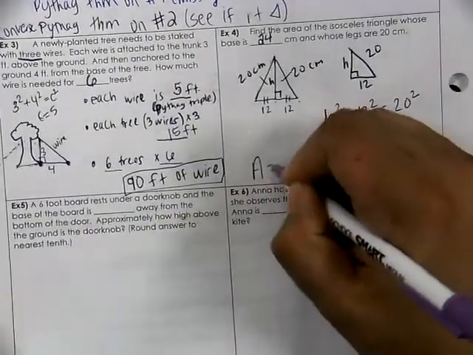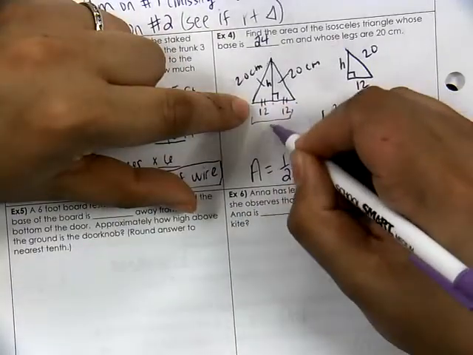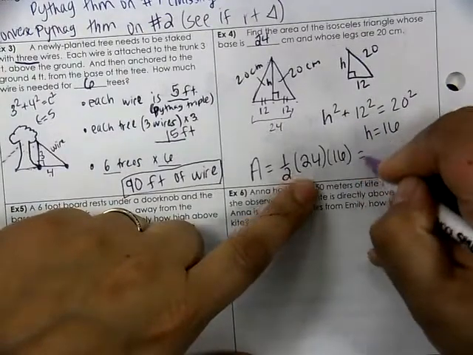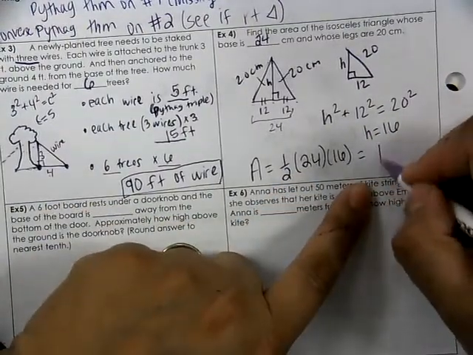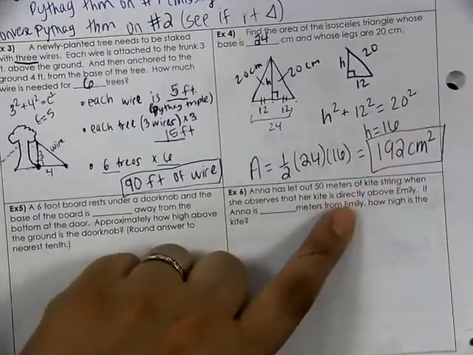And then go to your area formula for a triangle. 1/2 base times height. The base is the entire base here, 24, and the height would be what we just found, 16. And use a calculator as needed. This is 192 square centimeters for the area.